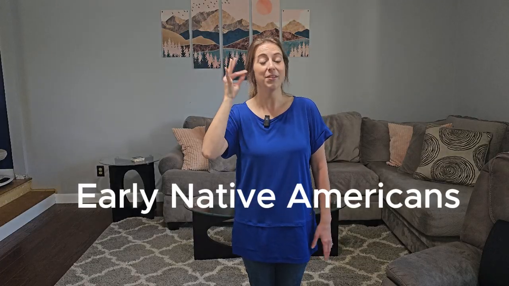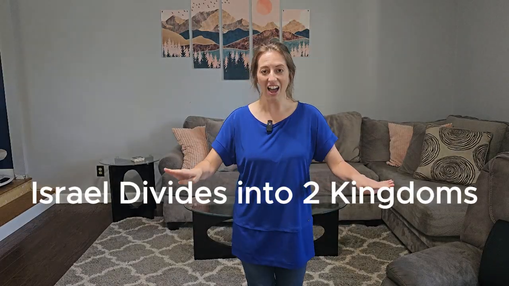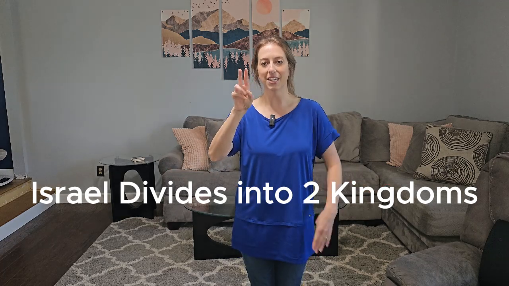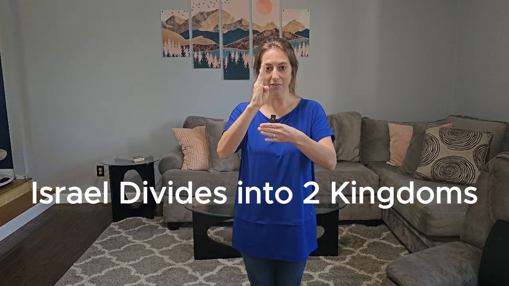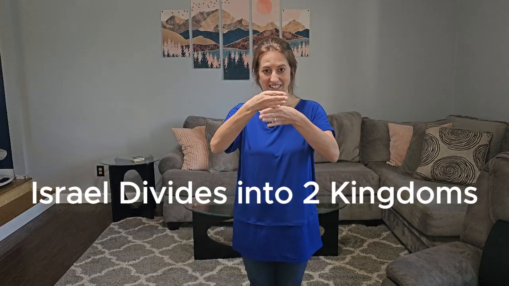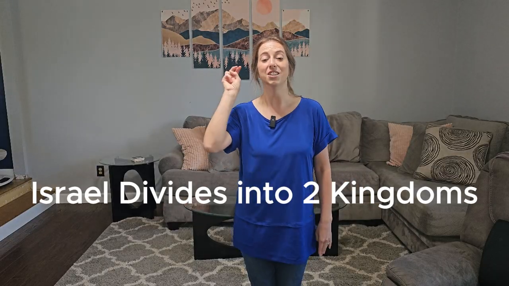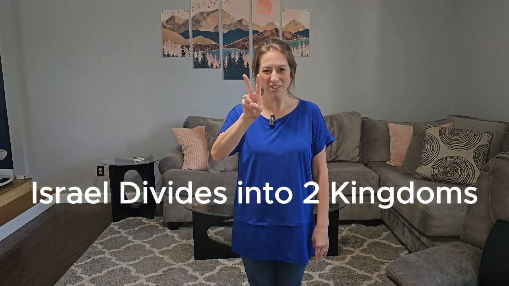Israel divides into 2 kingdoms: put the pinky of your right hand on top of the pointer finger of your left hand, and then they divide, they separate, and the number 2.